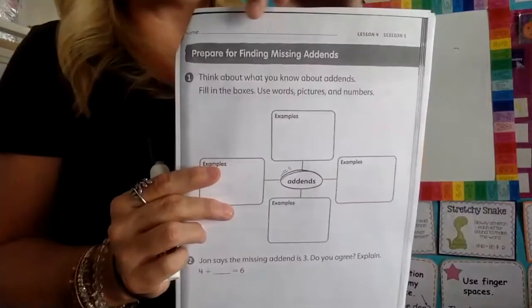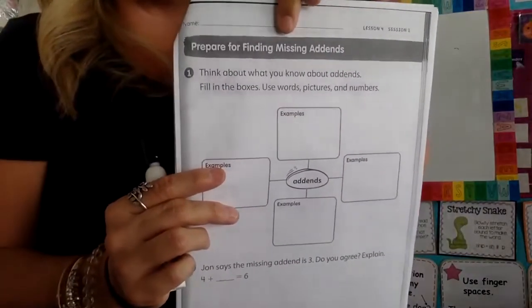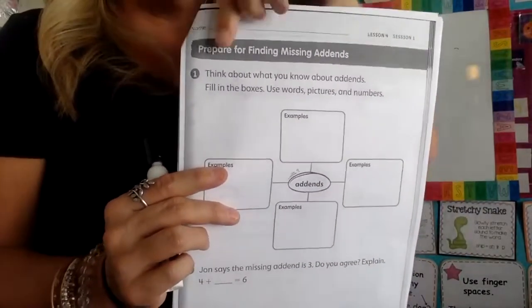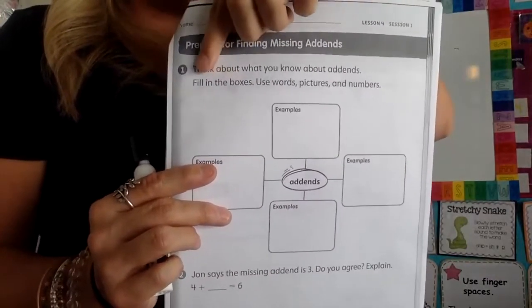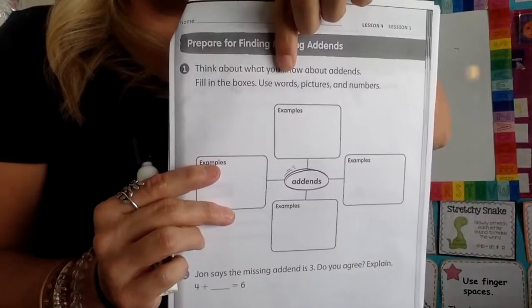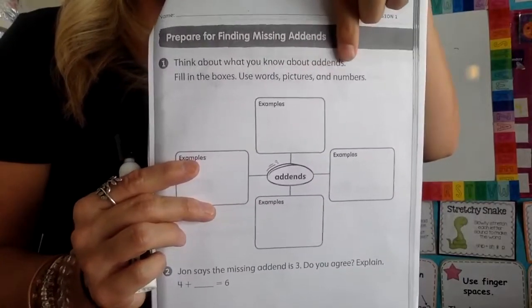All right, so now we're turning to the next page. These are the green pages that are practice. It says prepare for finding missing addends. Think about what you know about addends. Fill in the boxes. Use words, pictures, and numbers.